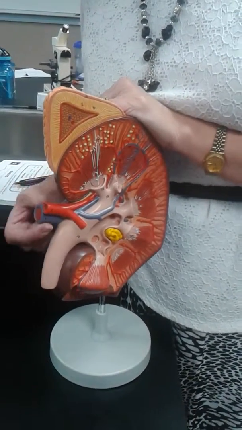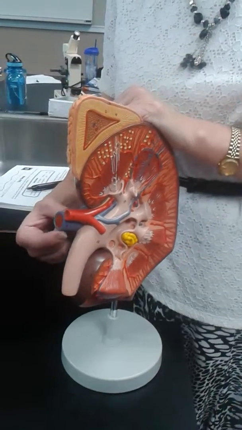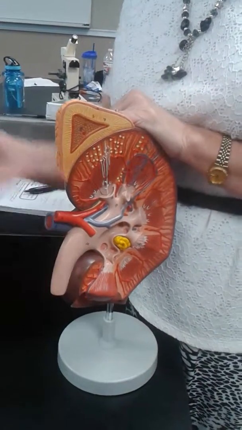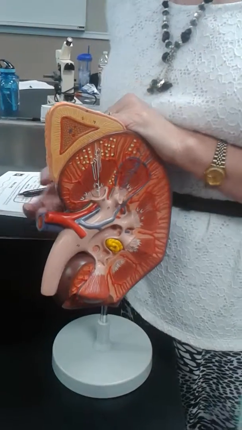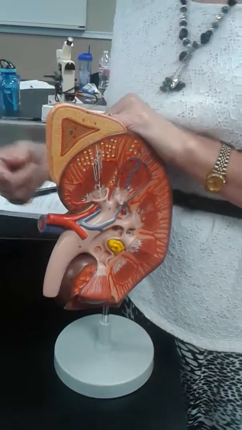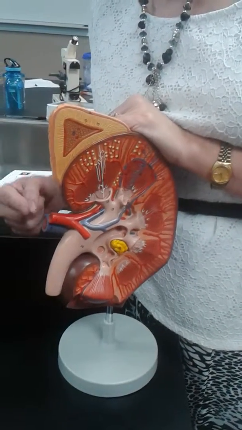The blue one is larger diameter, thinner walls. This is the renal vein. It's taking blood back to the heart. Okay, so veins go to the heart, arteries come from the heart. This is the artery, this is the renal vein.